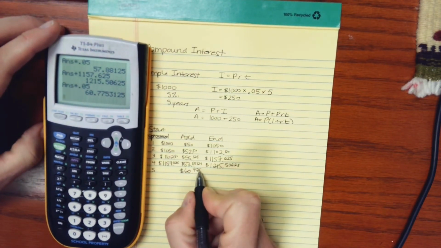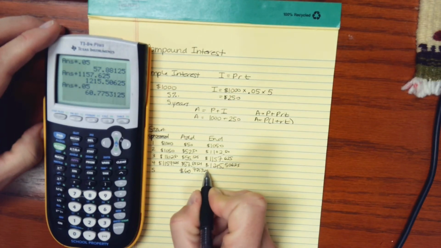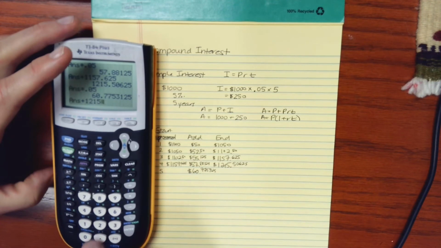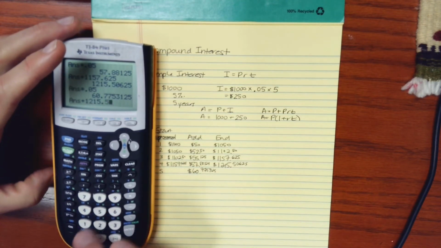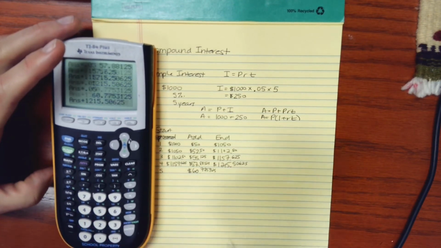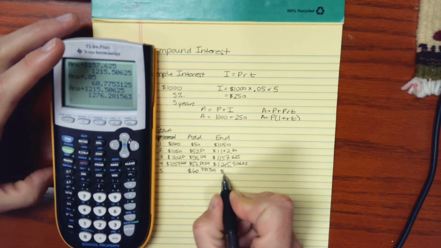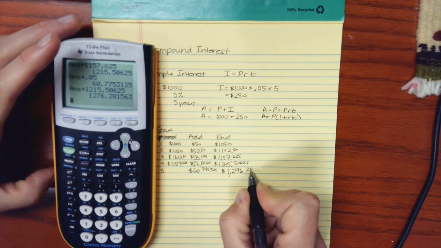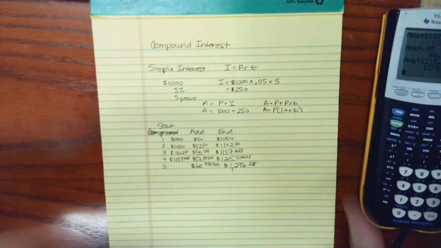The next year I had 5% on that, which is $60.77 and some decimals, plus the 1215.50625, and our final amount is $1,276.28. And this time I'm just going to round to the penny.